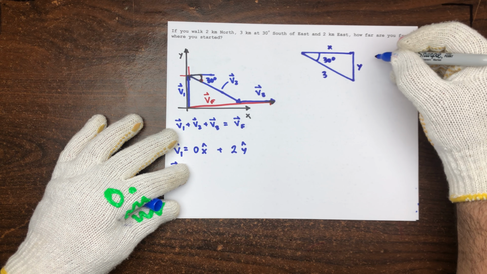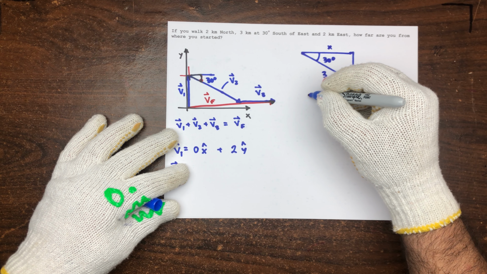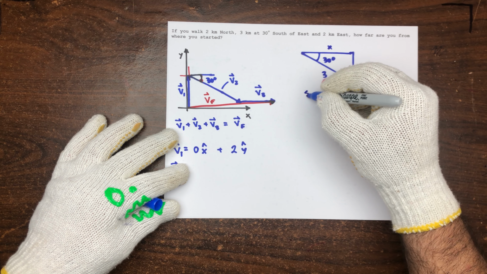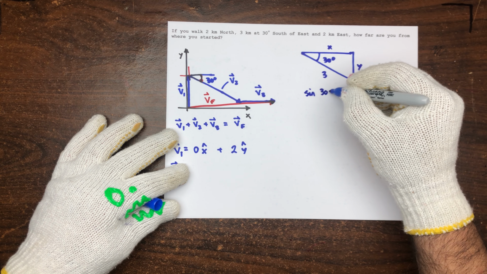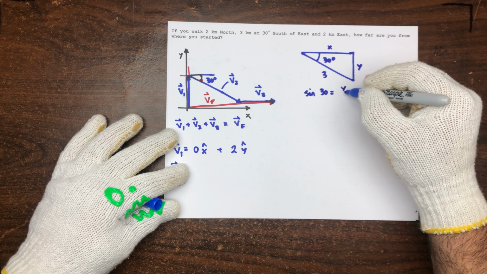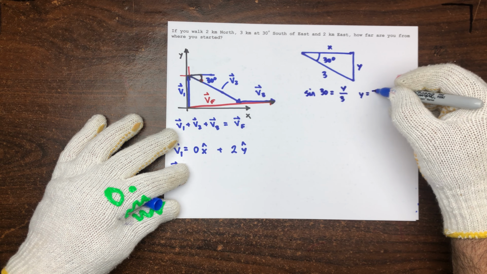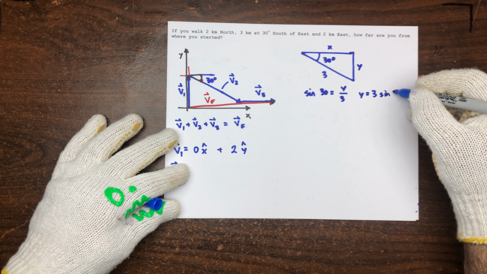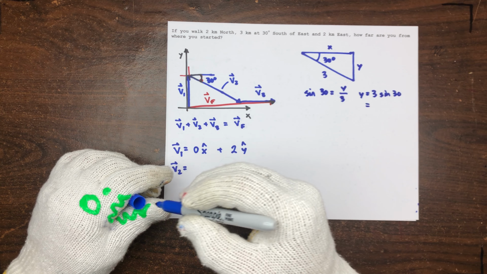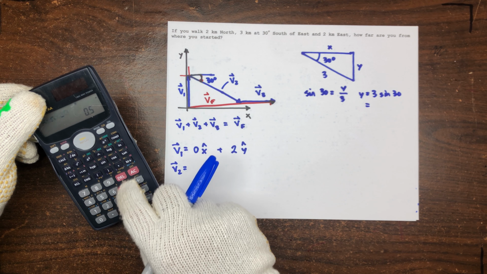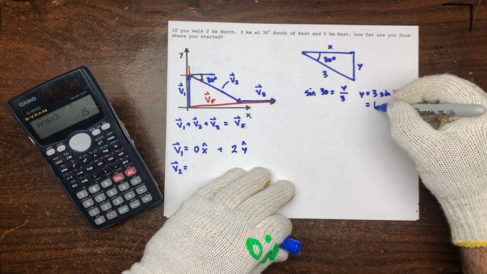I know that sine of 30 is equal to opposite, which is y, over hypotenuse 3. So y is equal to 3 sine 30, and sine 30 times 3 is 1.5.